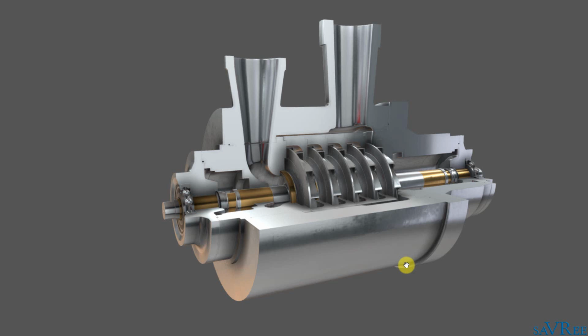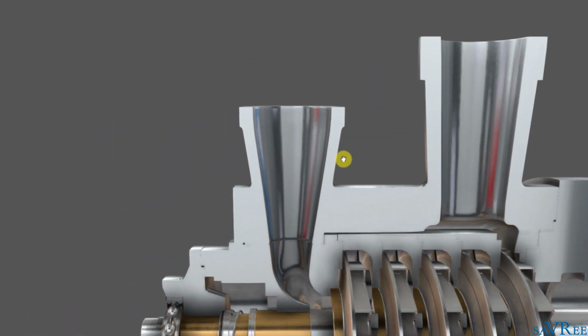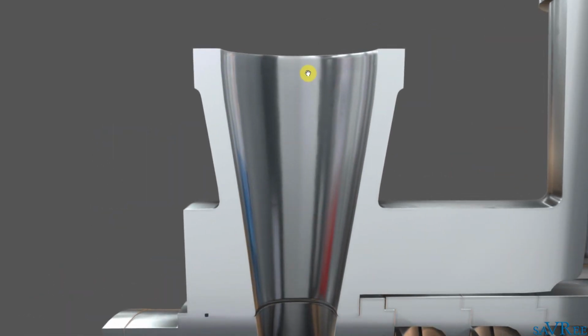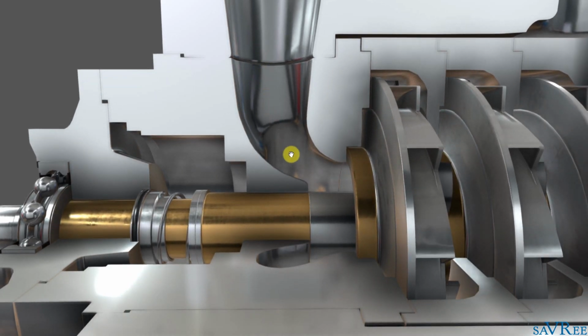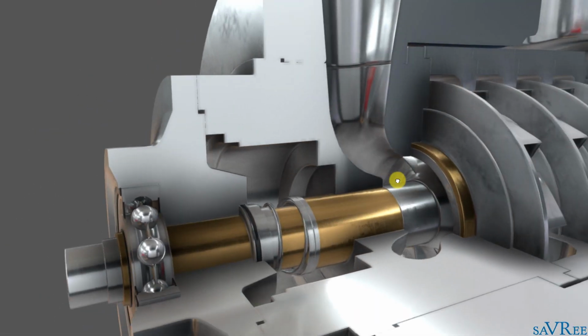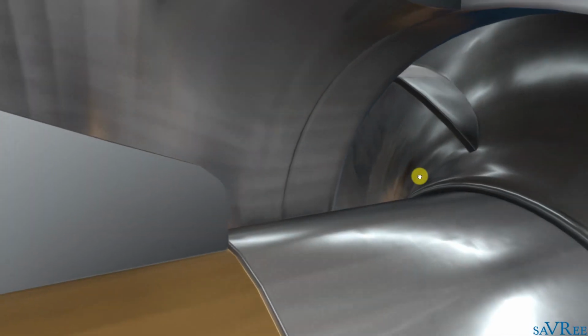So we're working with high pressures, and when you work with high pressures, you need to have strong pressure boundaries. And that's why our boiler feedwater pump is quite heavy, quite bulky. It's because it needs to withstand these high pressures that it's going to create. So we fed our boiler feedwater in through this nozzle or pipe over here. It's going to flow downwards into the center of our impeller. You can actually see that over here.